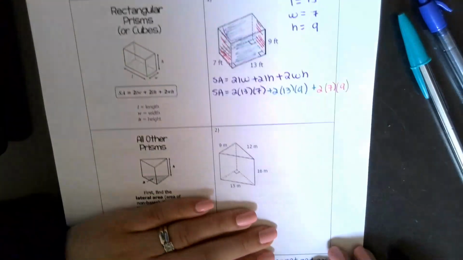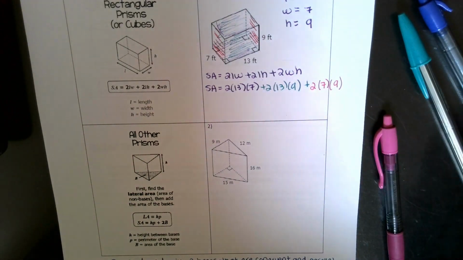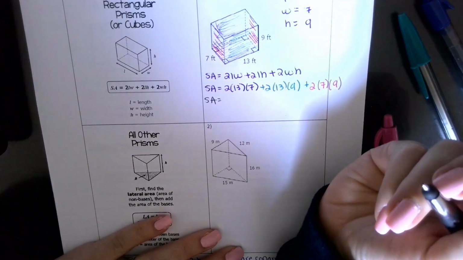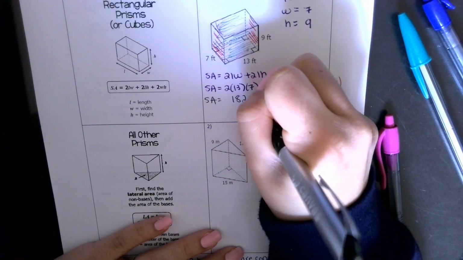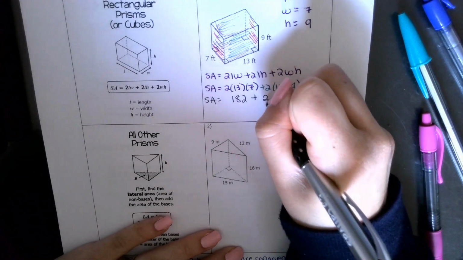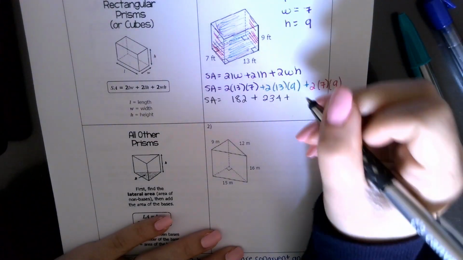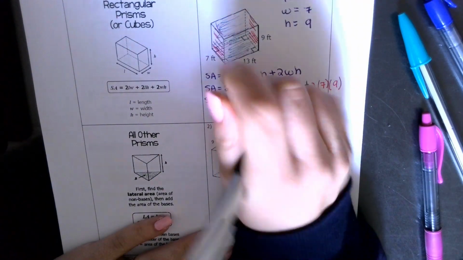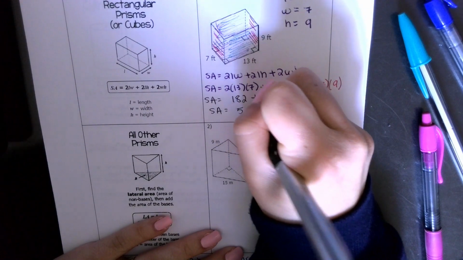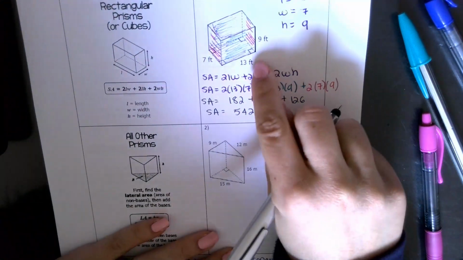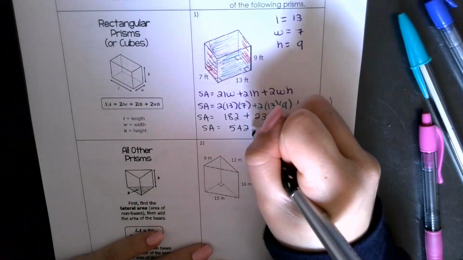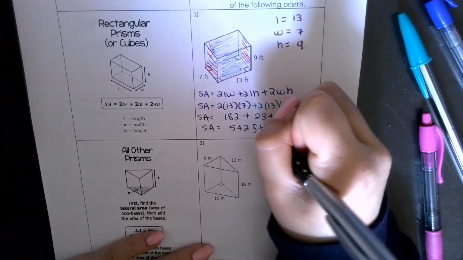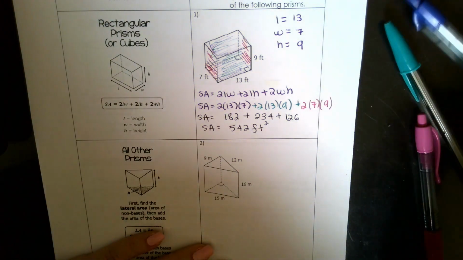Alrighty, and now we're just going to go ahead and multiply and then combine. So 2 times 13 times 7 gives you 182. 2 times 13 times 9, 234. And lastly, you're going to have 126. And now we're just going to add them. So my surface area for this prism is 542. Always have units. So my units are in feet. So that means I'm going to have it as feet. And we're doing area. So every time you do area, it's always squared. So it's feet squared. And that is your answer.